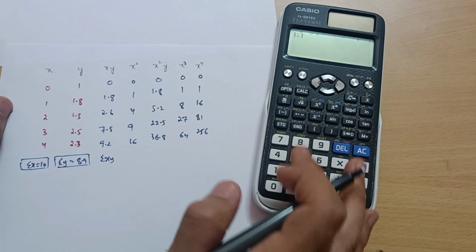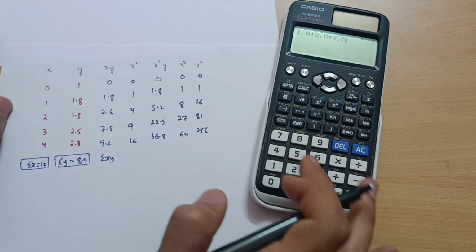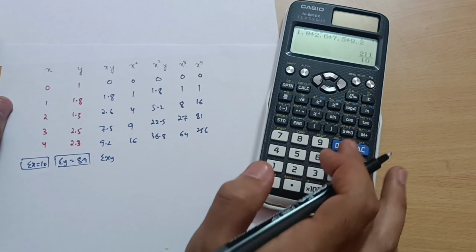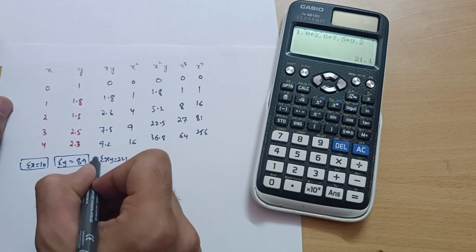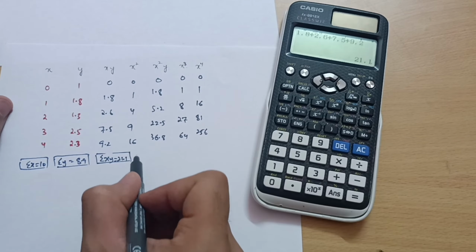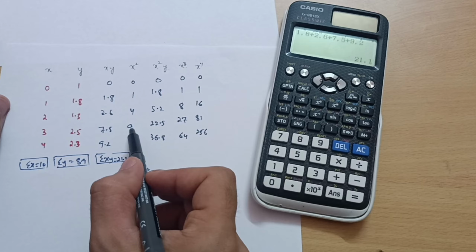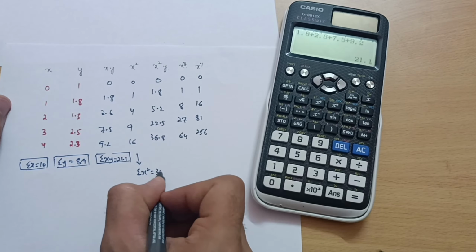So 1.8 plus 2.6 plus 7.5 plus 9.2, which is equal to 21.1. So this is your summation of xy. Now summation of x square I need. Okay, so I can write here summation of x square is equal to 16 plus 9 is 25, 25 plus 4 is 29, 30. So 30 I am getting.